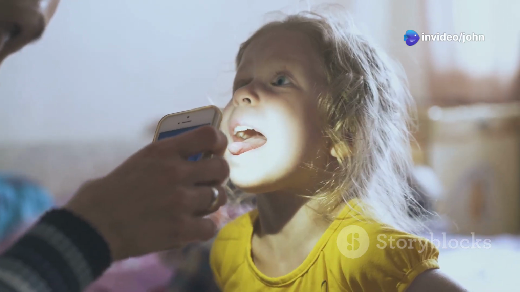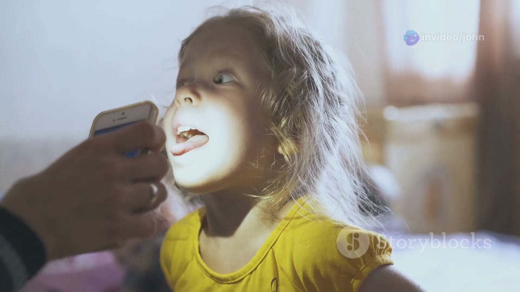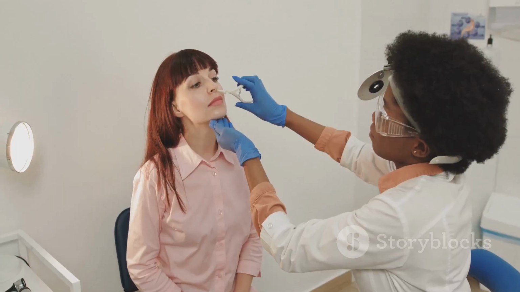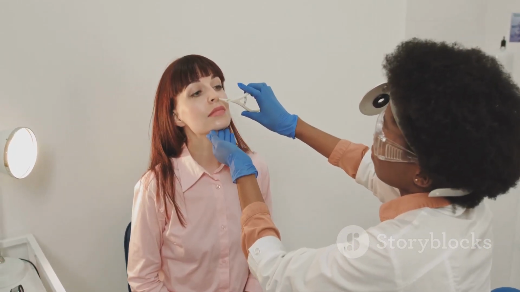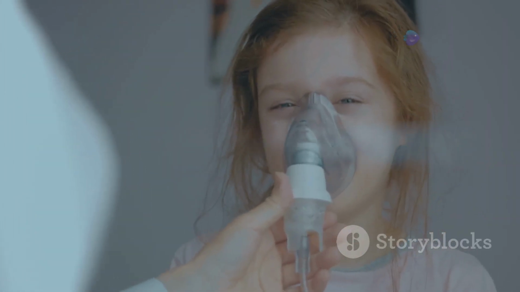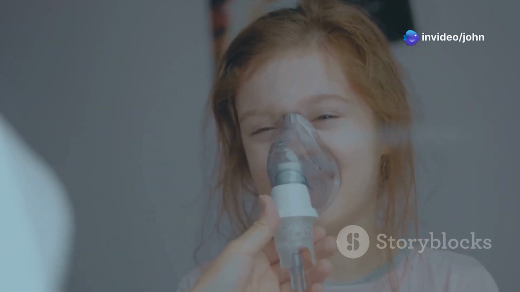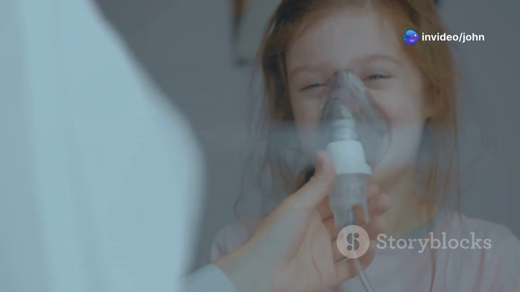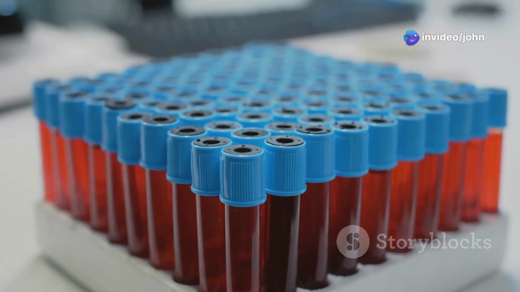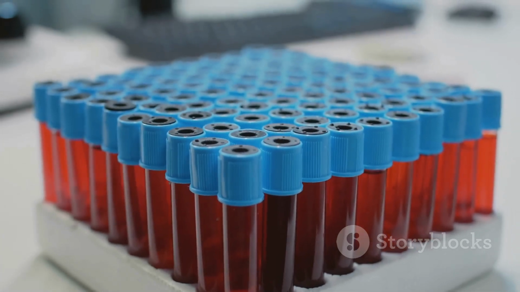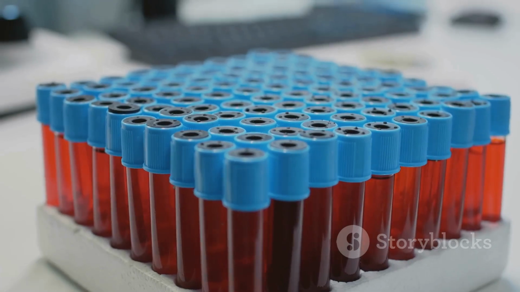This membrane can extend to the tonsils, uvula, and even the soft palate. Attempts to remove the membrane often result in bleeding. Breathing difficulties, hoarseness, and a barking cough are also common symptoms, particularly in children. In severe cases, the toxin can invade the bloodstream, leading to systemic complications.